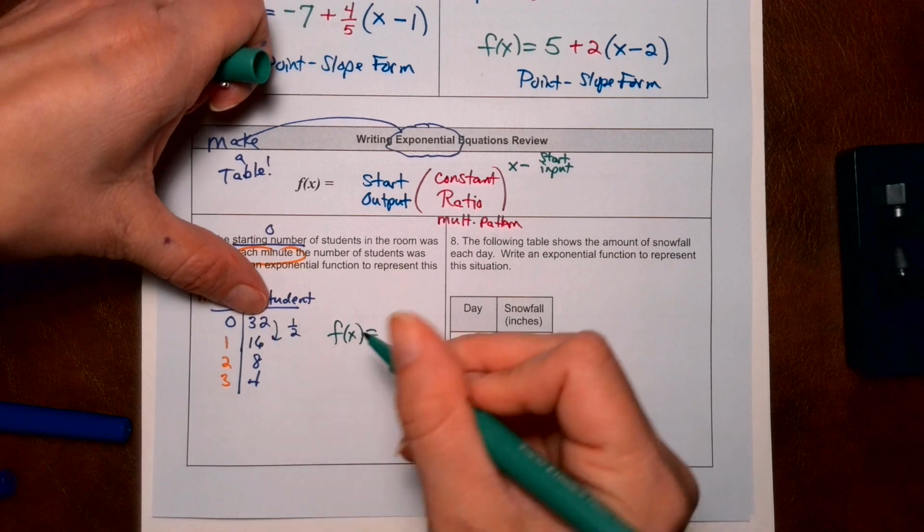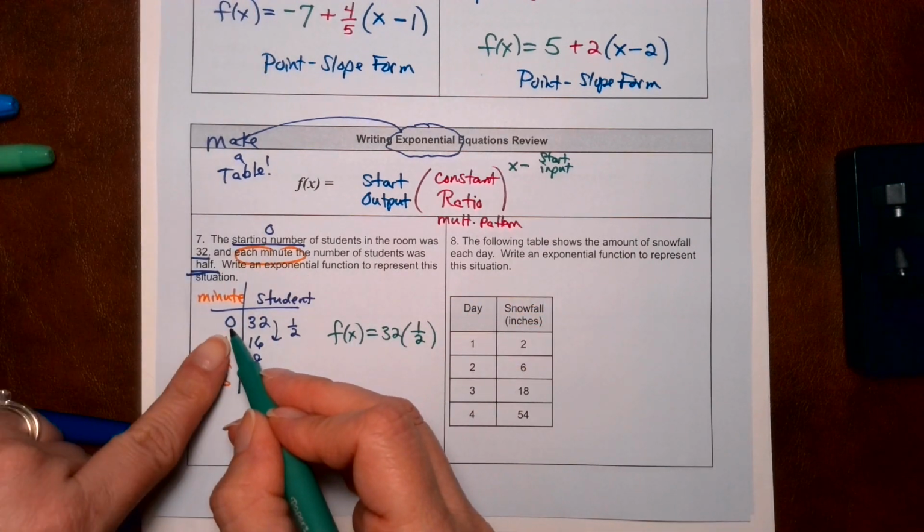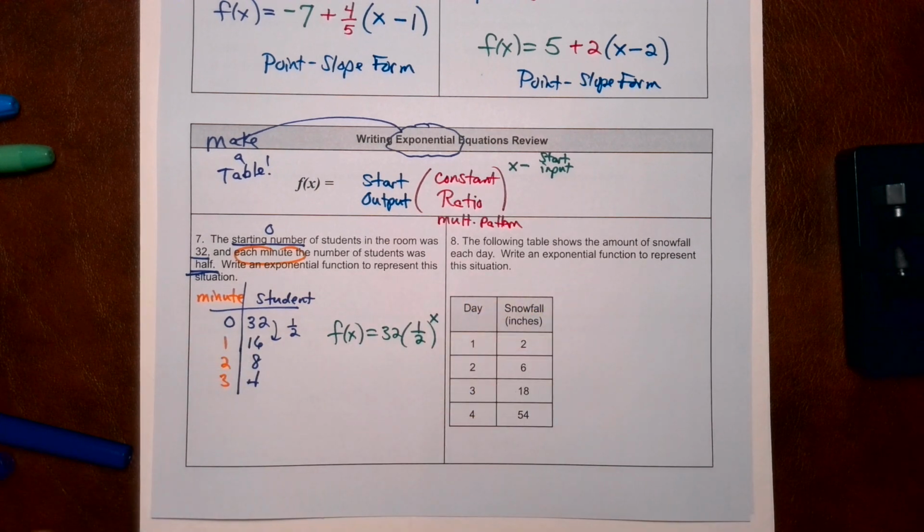So f of x starts with 32. The pattern is 1/2, and it just goes to the power of x.